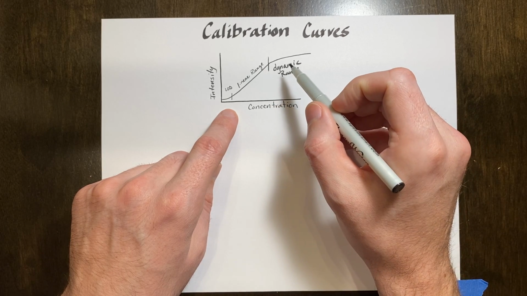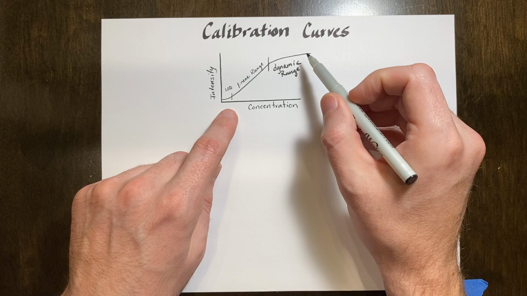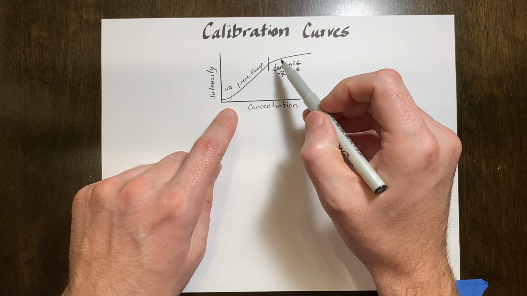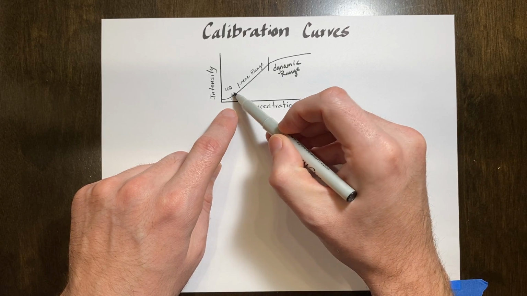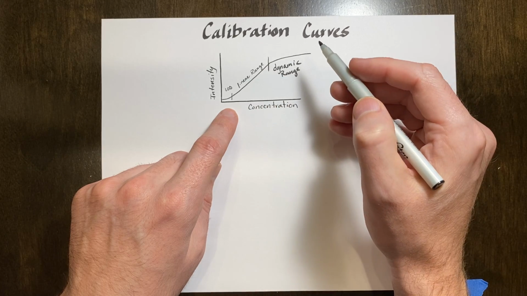So it's important that wherever we're measuring our unknown, it is contained within where we've measured for calibration.